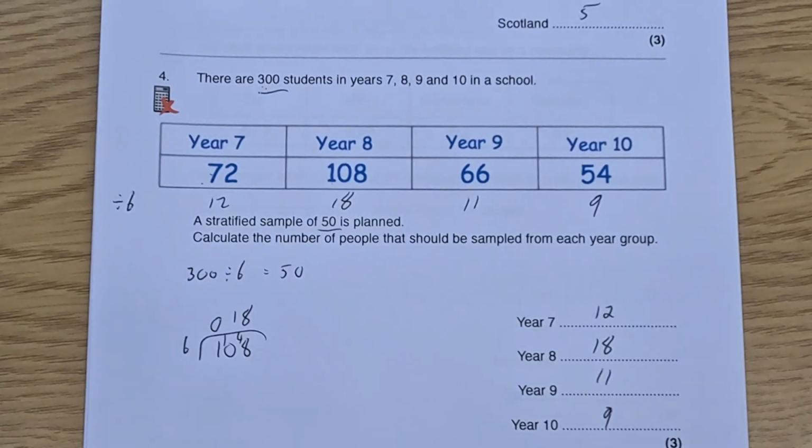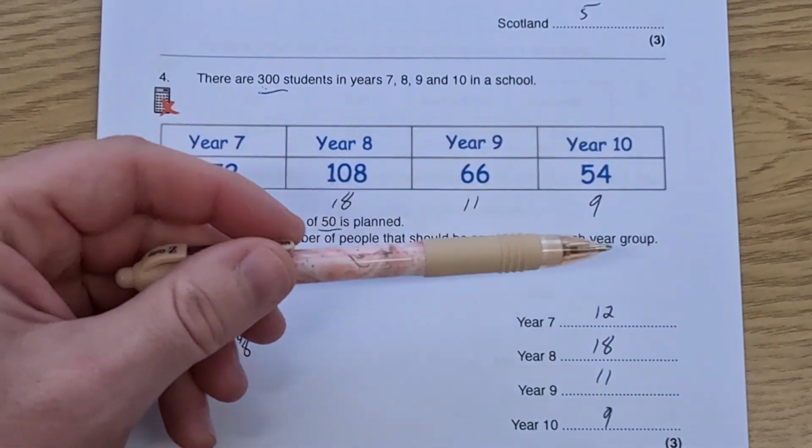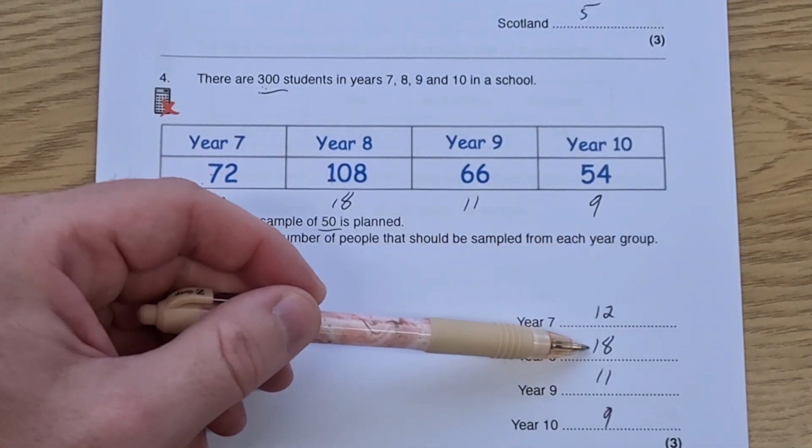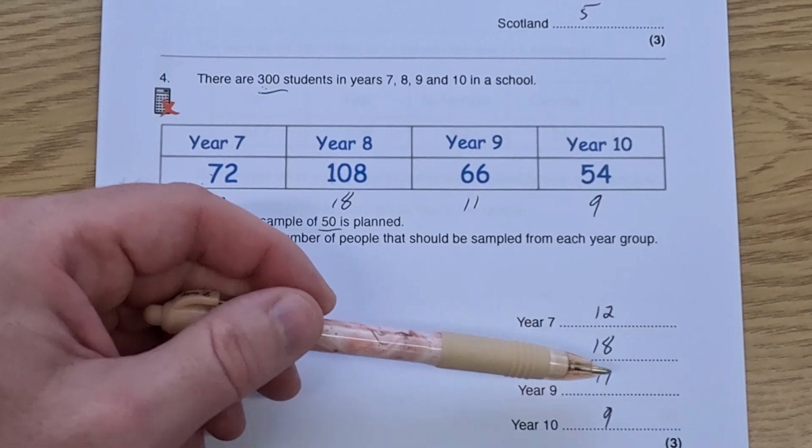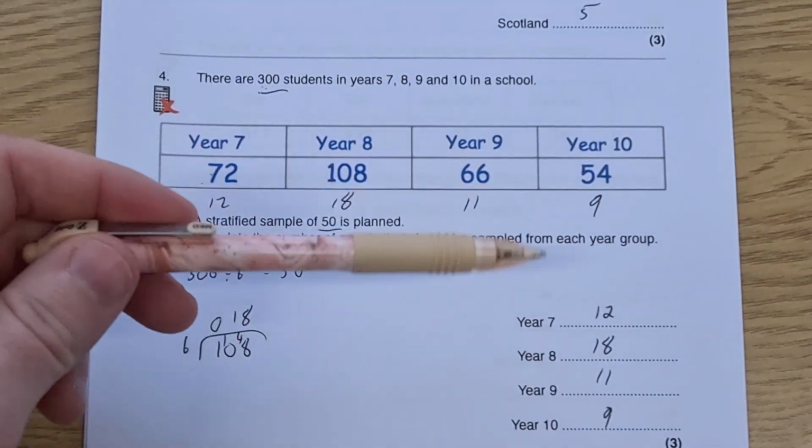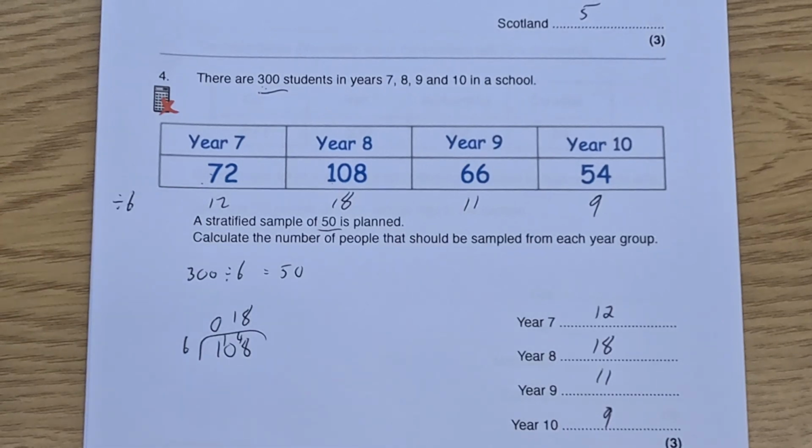And that's it. And let's just check they add together to be 50. 12 plus 18 is 30, plus 11 is 41, plus 9 is 50. And yeah, that's right, they add together to be 50, so that's fantastic. Okay, let's look at our next question, question number 5.